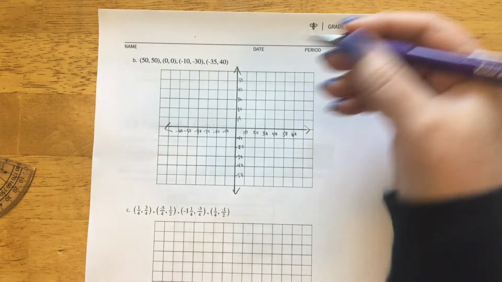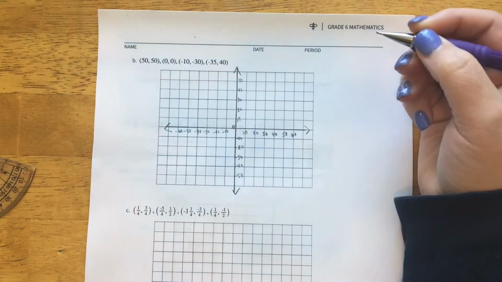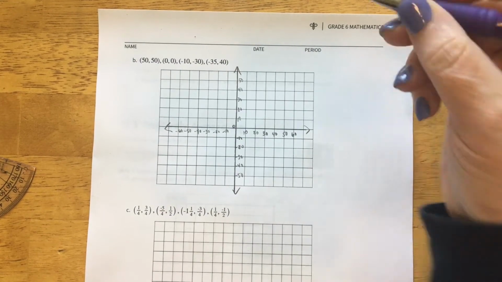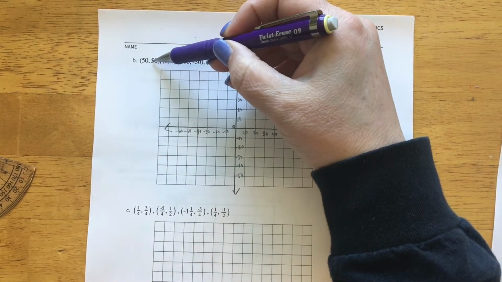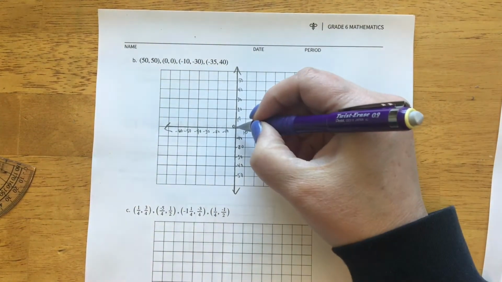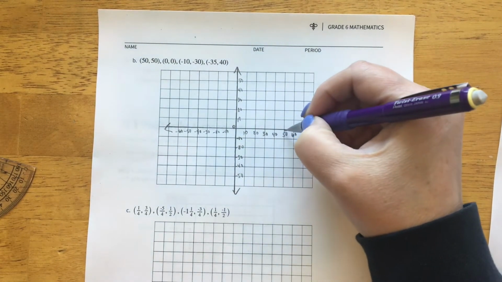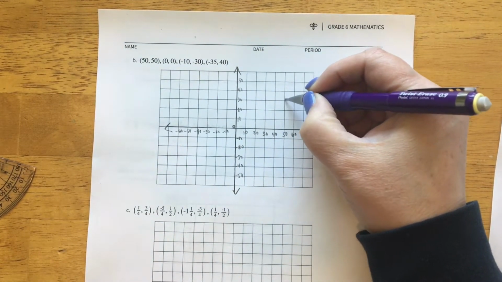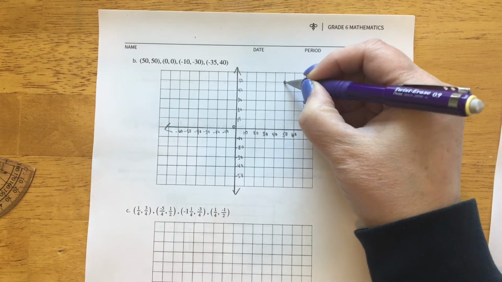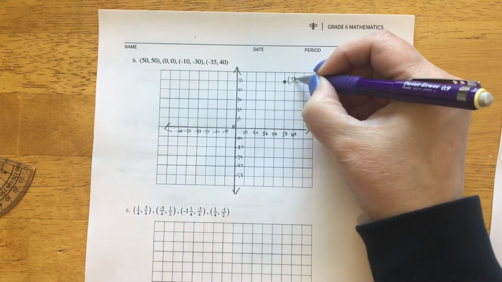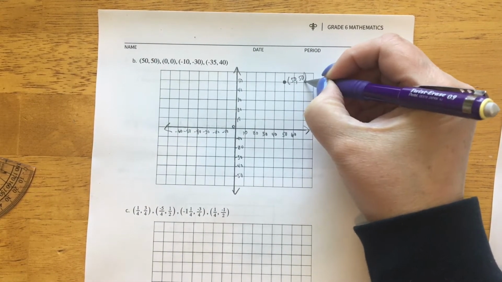All right, I think we forgot to label 0. The origin is always labeled 0 or O. Okay, 50, 50 is my first point. So I'm going to go positive 10, 20, 30, 40, 50, and then positive 10, 20, 30, 40, 50. There's my first data point at 50, 50.